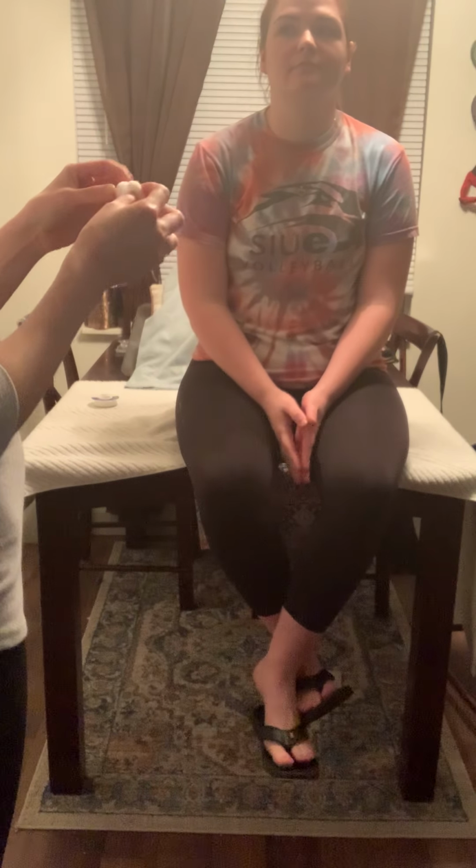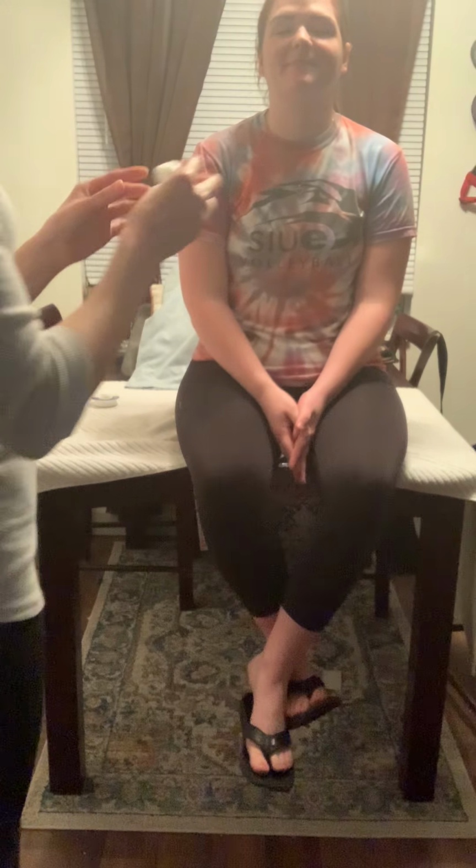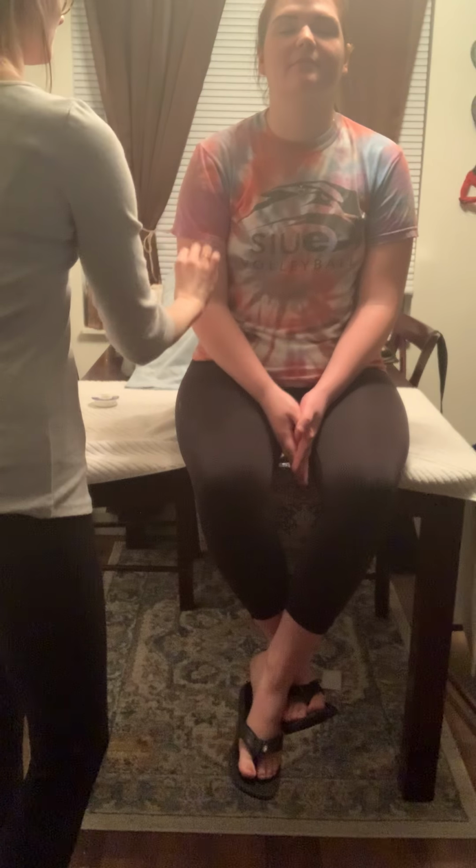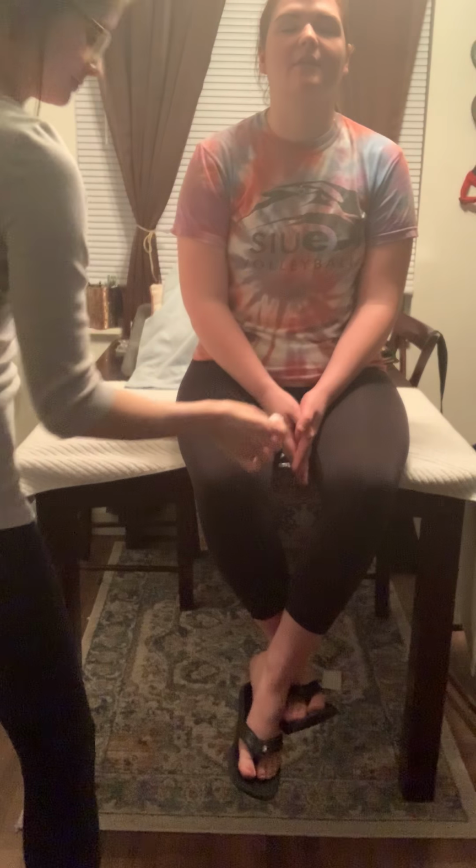Now I'm going to move into the sensory portion. I'm going to have my patient close her eyes and I'm going to test light sensation with a cotton ball. I'm going to have you say now every time you feel the cotton wisp. Okay? Now. Now. Now. Now. Now. Now. Now.